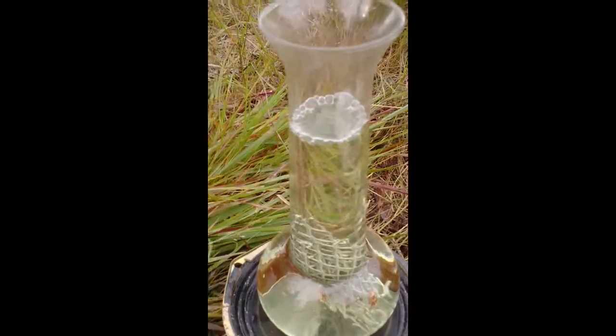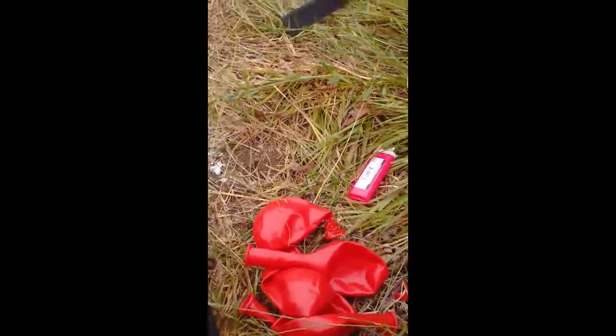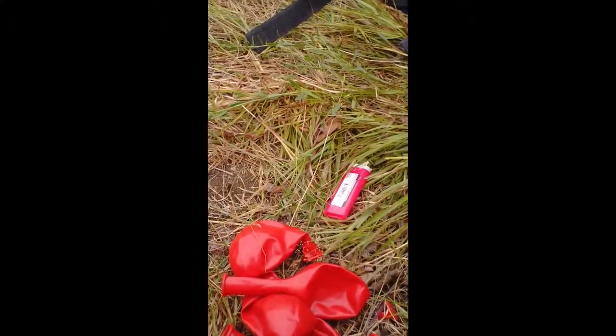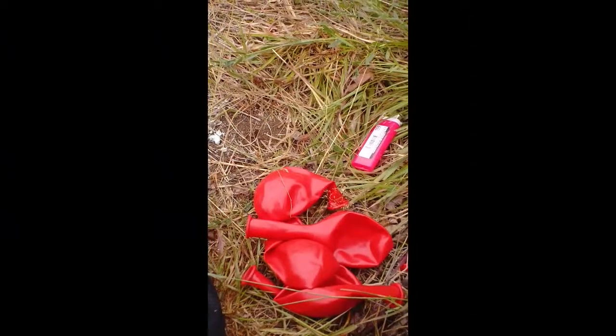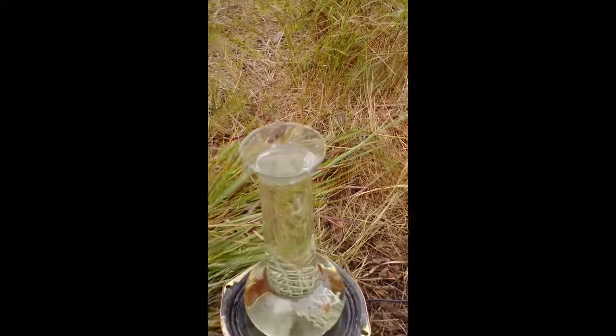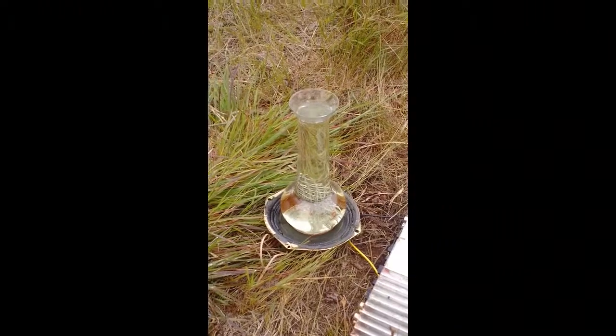Bubbles are already starting more intensely. It's forming at the top region. Should be ready soon. Here are our reaction vessels, ready to collect as soon as this thing gets going. A little more. It's unusually slow today.